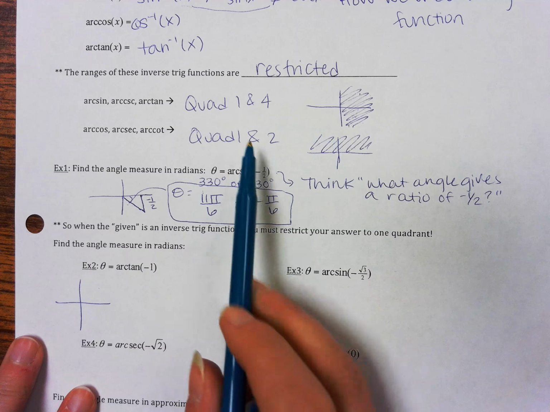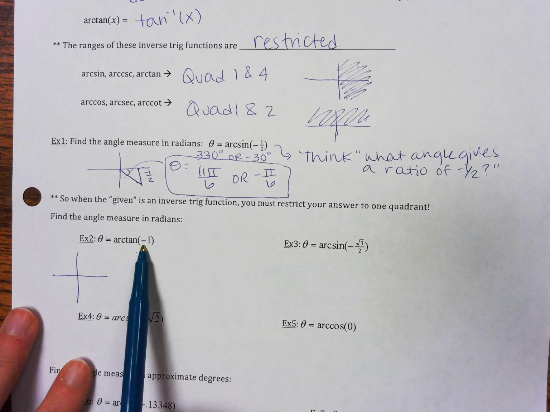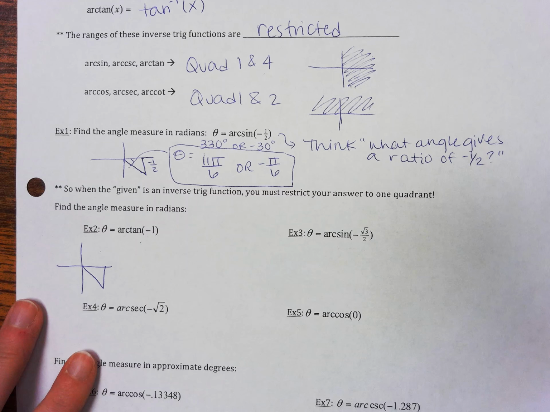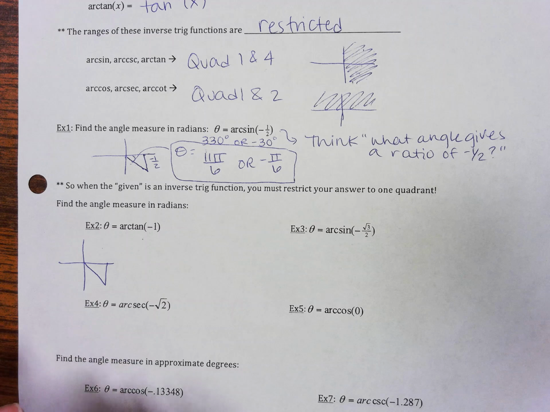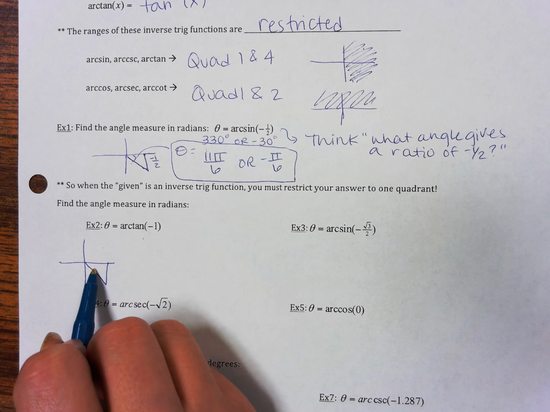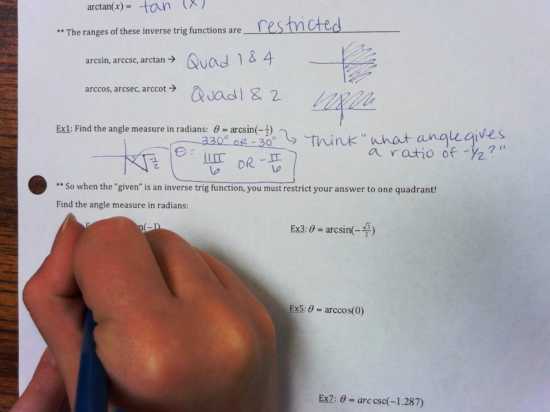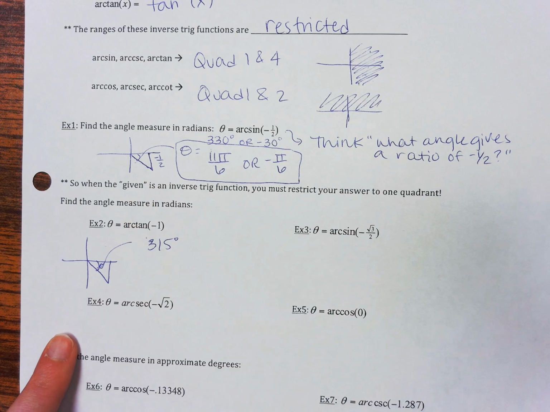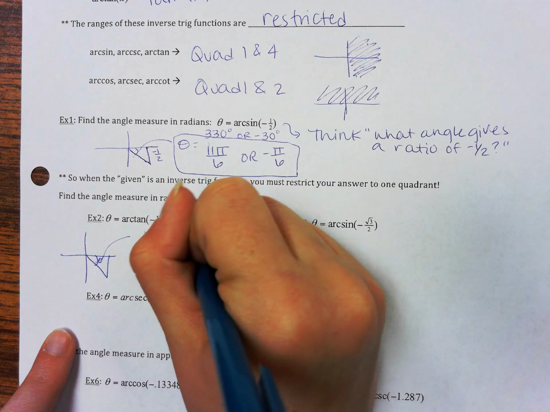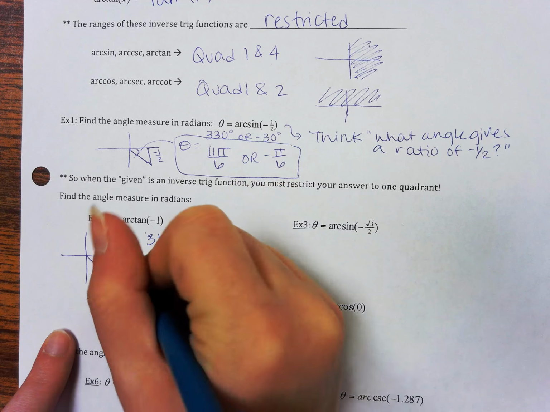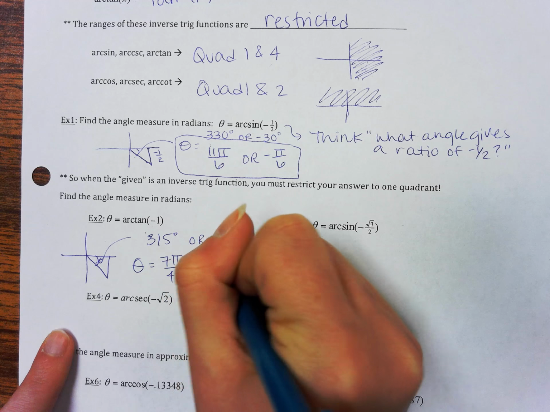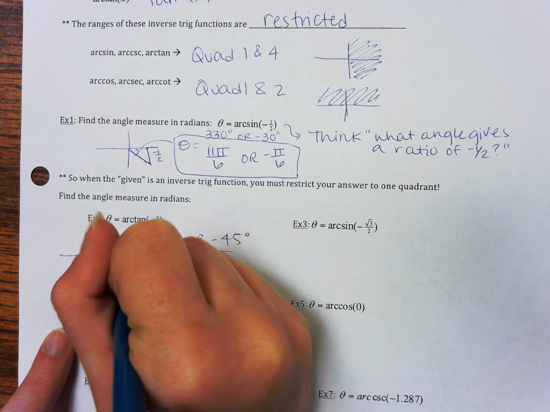So for example 2, arctangent is restricted between quadrants 1 and 4. The ratio is negative, which means we're restricted to quadrant 4. To get a tangent of 1, we must have a pi over 4, or a 45-degree angle. So this is our theta, which means we're at 315 degrees, 360 minus 45, or negative 45 degrees, which means theta is either 7 pi over 4, or you can write it as negative pi over 4. You don't need both answers, but both are acceptable.